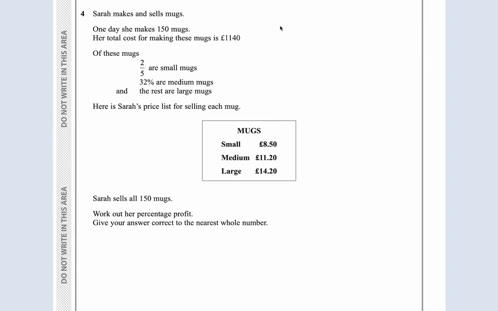So we have 150 mugs. Let's first figure out small. Okay, small I'll do in red. 2/5 are small, so I'll do 2/5 of 150. You could do 2/5 times 150 or divide by 5, multiply by 2. Either way, if you divide by 5, you get 30. 30 times 2 is 60. So there's 60 small mugs. 32% are medium. Okay, medium.